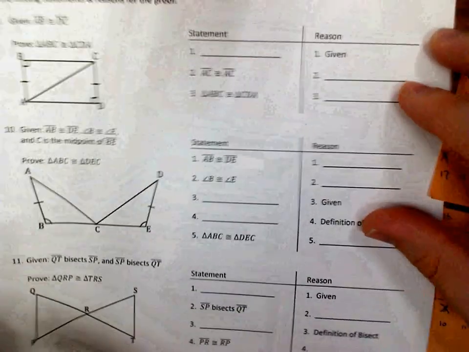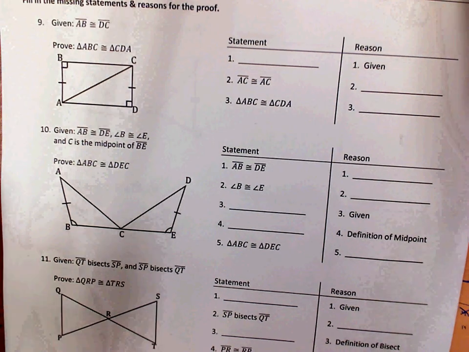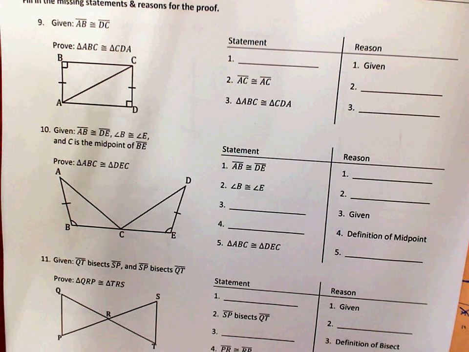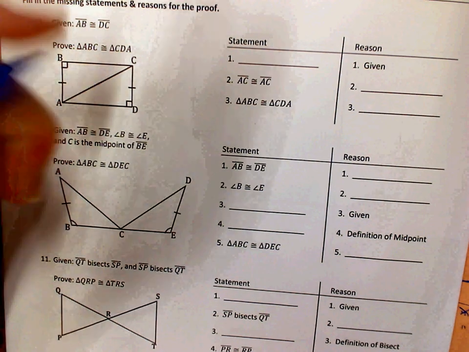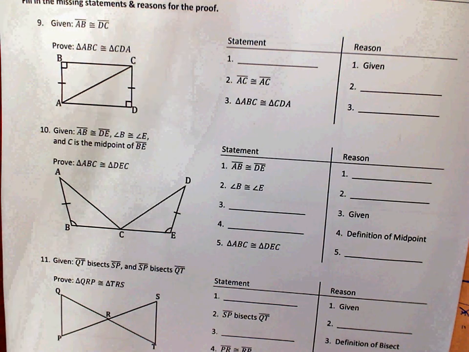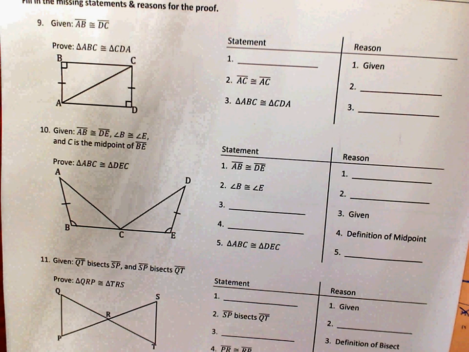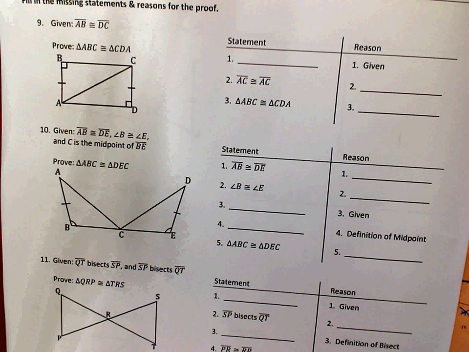All right, so now we're getting into the fun stuff. This is where you actually have to kind of reason through. Now, a proof is nothing more than you telling me something and telling why you said it. So you're going to give me a statement, anything. It's raining. And then what's the reason? How do you know it's raining? Because I went outside and I saw it. How did you know this? How did you know that?